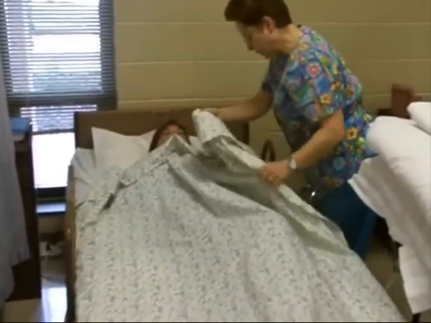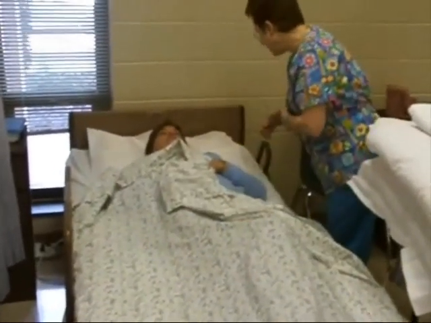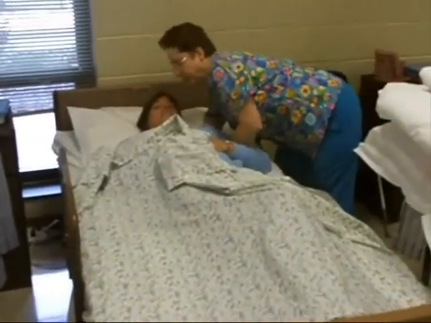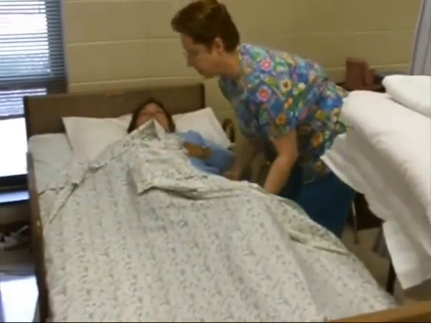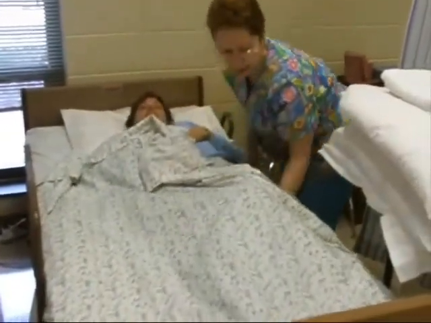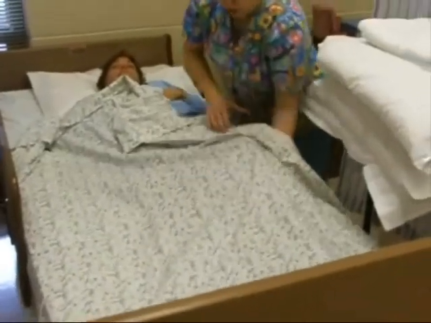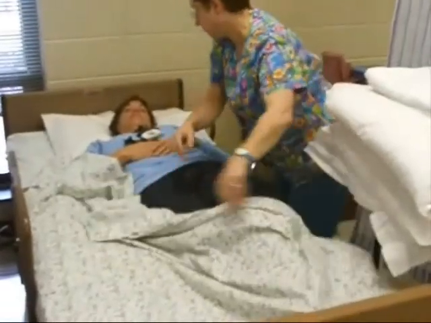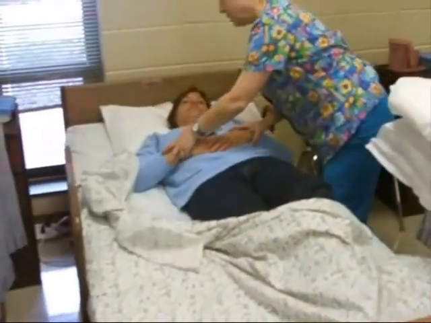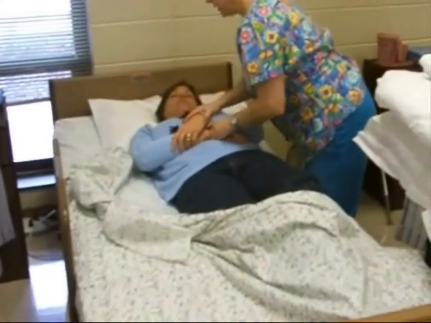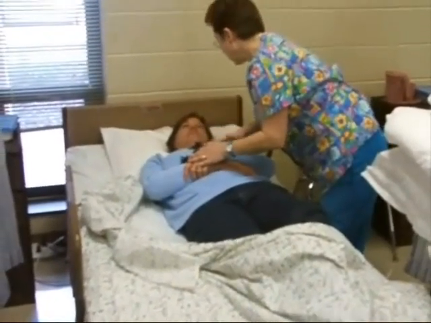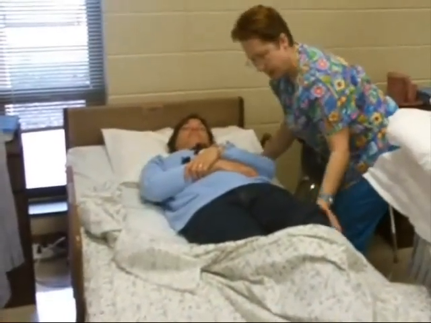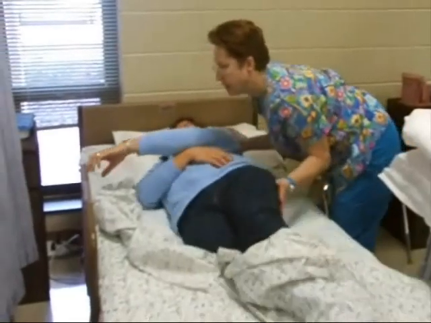Now, first thing I'm going to do is pull you over toward me just a little bit, okay? I'm going to start with your shoulders. A little bit here. Get your hips. Okay. Legs. All right. Now, this side. And this arm up. And this arm. And start rolling. Reach for the side rail. Okay. Are you ready? Okay. Here we go. 1, 2, 3. Okay.